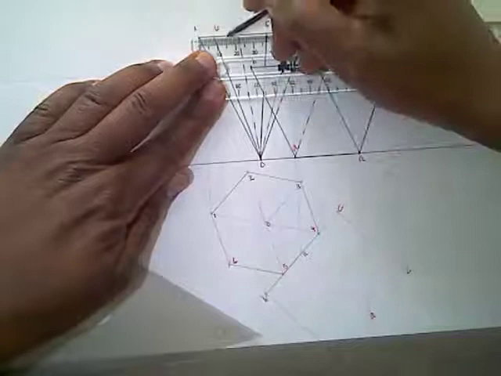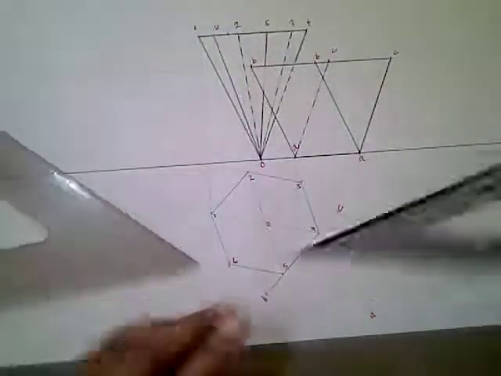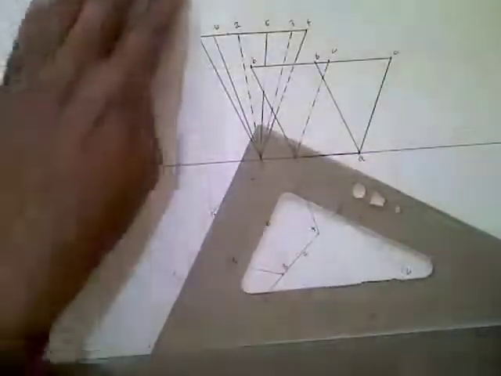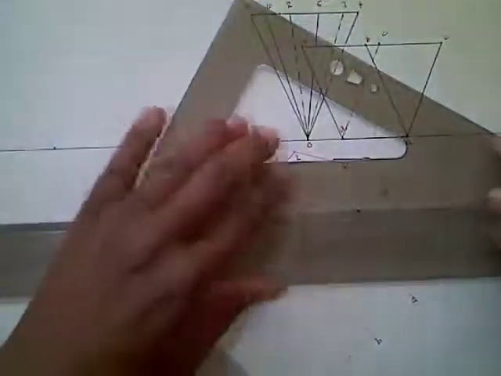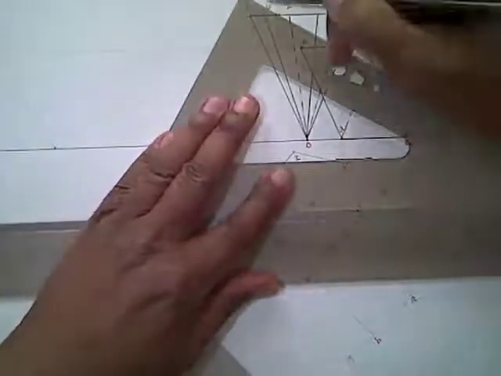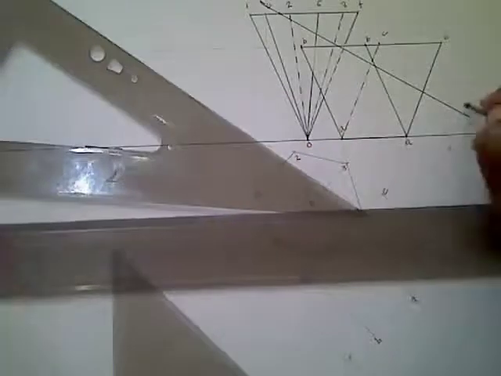There's your 16. 16 is there. 30 degrees. This special set square is for special angles. Those that are doing maths know special angles. There's the cutting plane. Your cutting plane now is A.